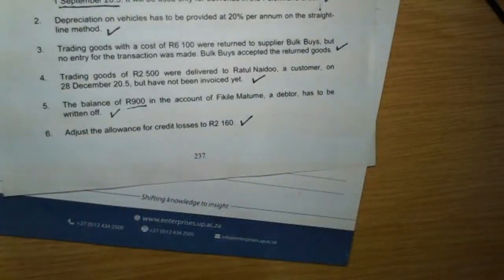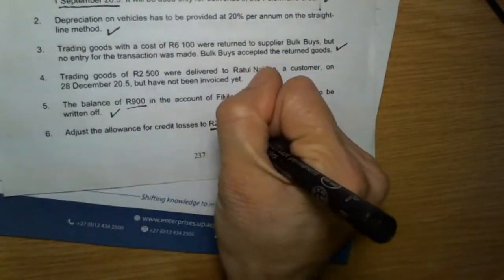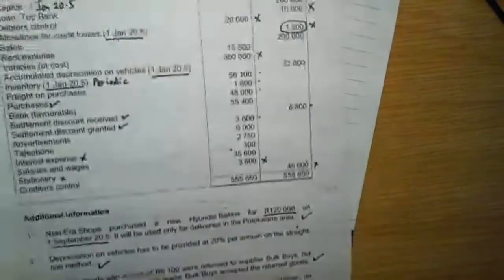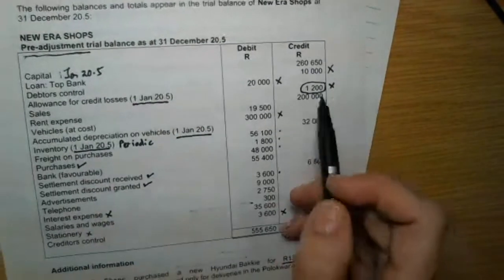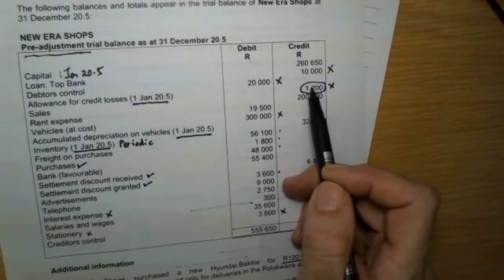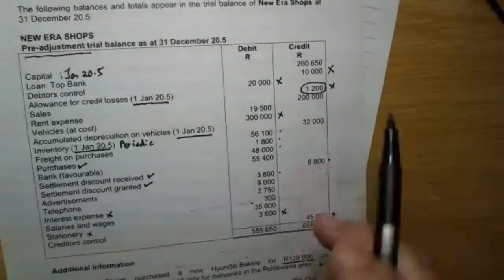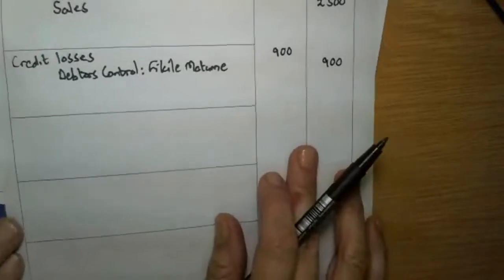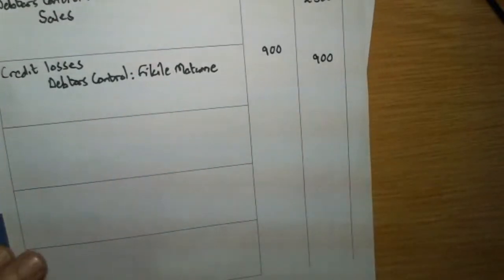It's currently 1,200, and we have to increase it to 2,160. So in other words, this negative asset or the contra asset has to increase. So we're going to be crediting allowance for credit losses to the increased amount. And we'll work out the increased amount when we do our journal adjustment here.